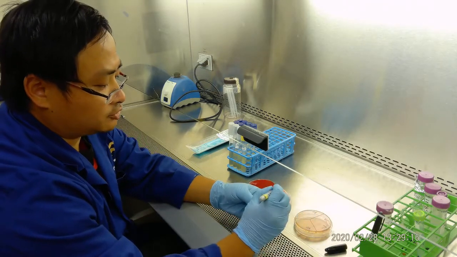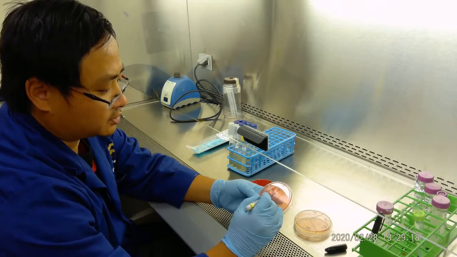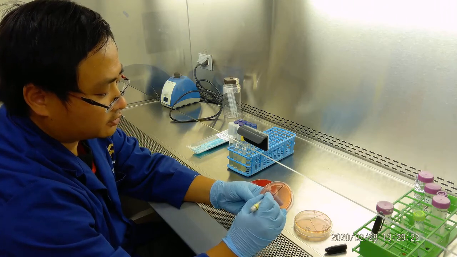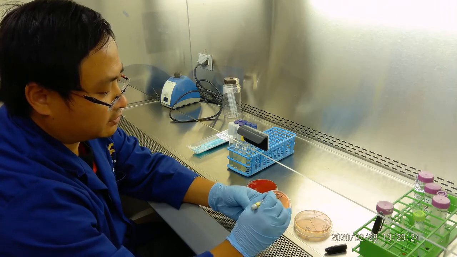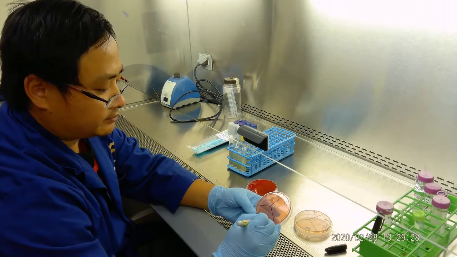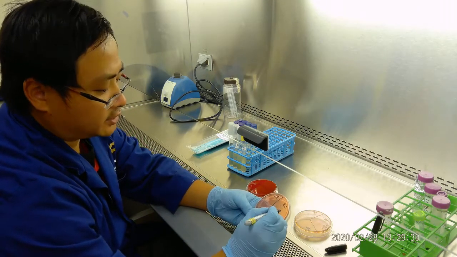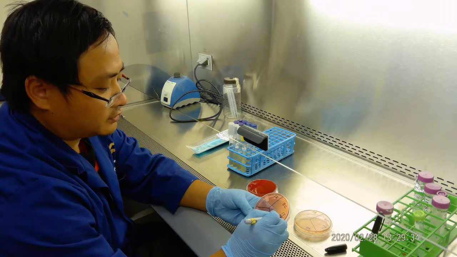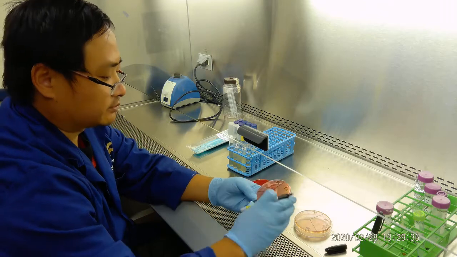Second one, for mannitol salt agar, we also do the same thing. So Lee, also take a picture for this. We have Staphylococcus aureus, E. coli, and Pseudomonas aeruginosa. So we write the initials, date, and the bench number.